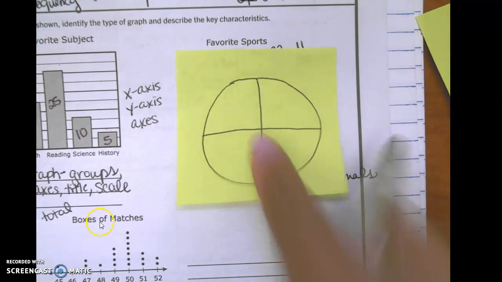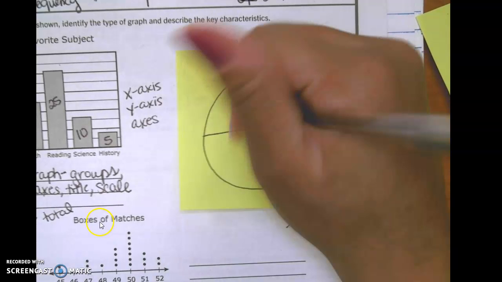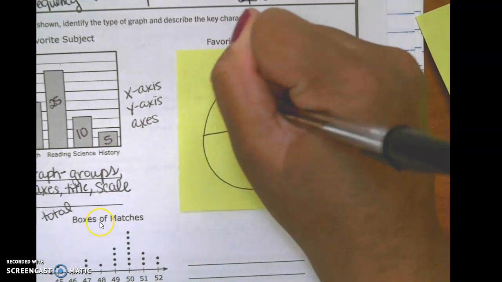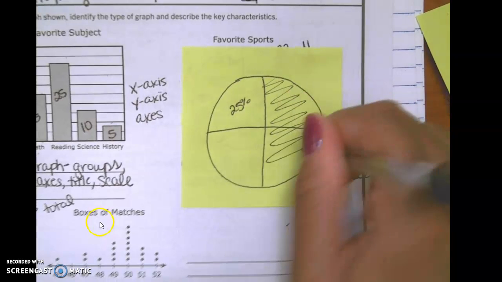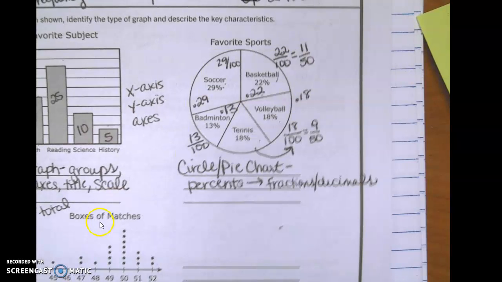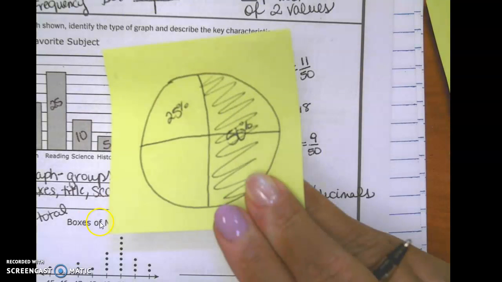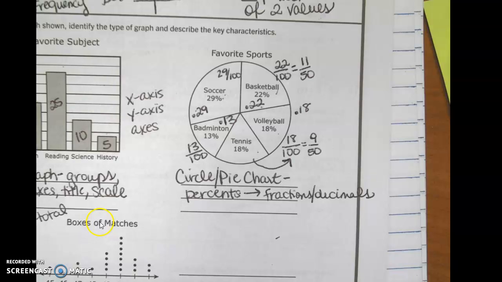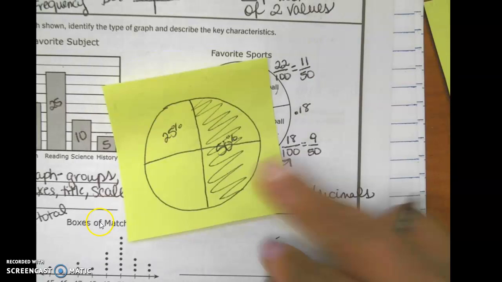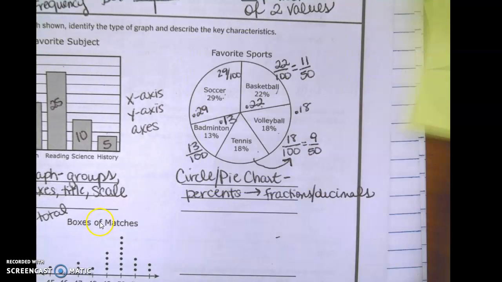What are these pieces? Fourths, which is what percent? So, if this is 25%, then what is all this that I'm coloring in? 50%. So, looking at this, what can I say is close to one of these pieces that I've drawn here? 29 is close to a what? 30. 25 or a half. Is 29 close to 50 or closer to 25? 25. This is close to a quarter.